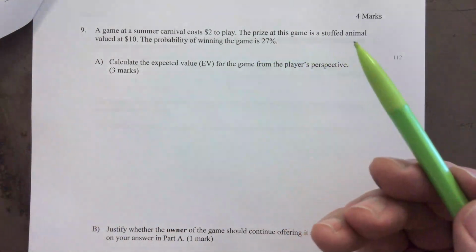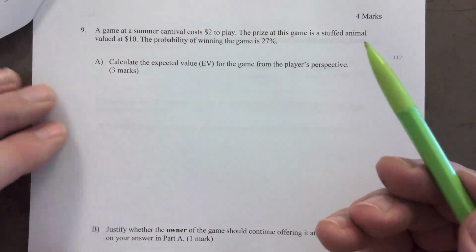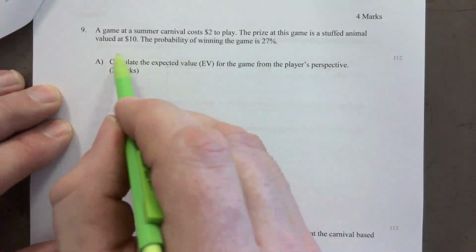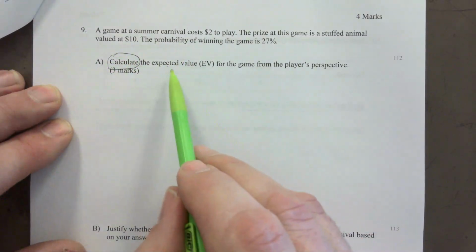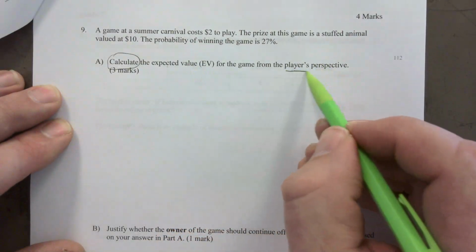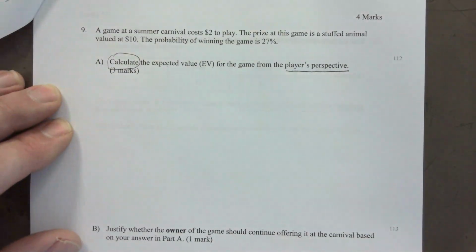There's only one way to win here, by the way, so this one actually makes it a lot easier. Calculate the expected value. The word calculate tells you work is required. For the game, from the player's perspective. That's what we always do, by the way. It's always from the player's perspective.